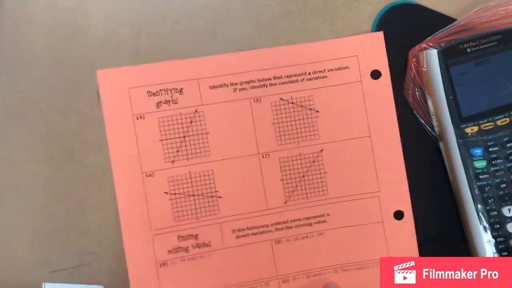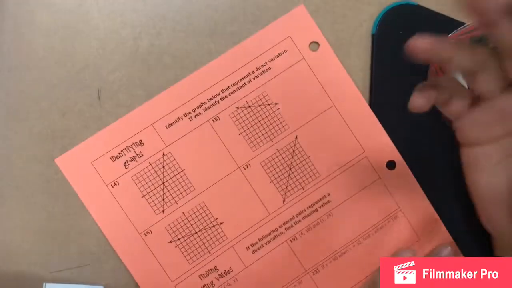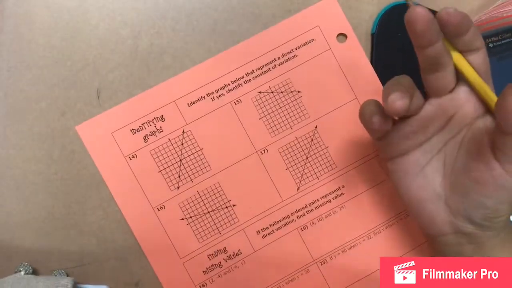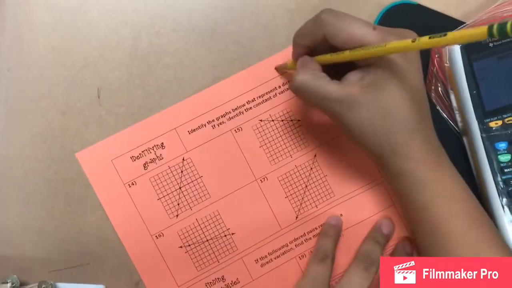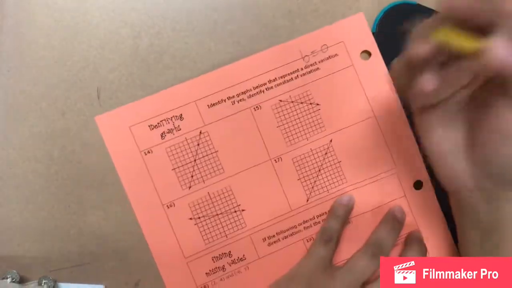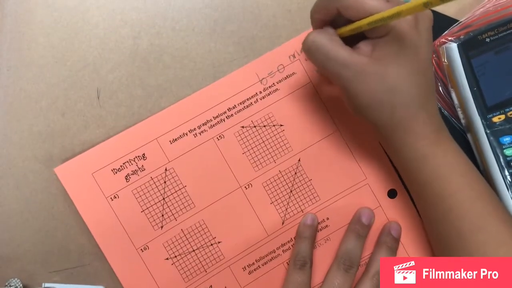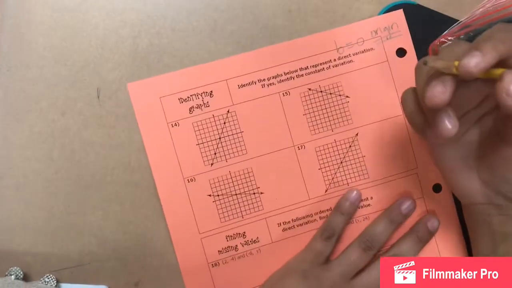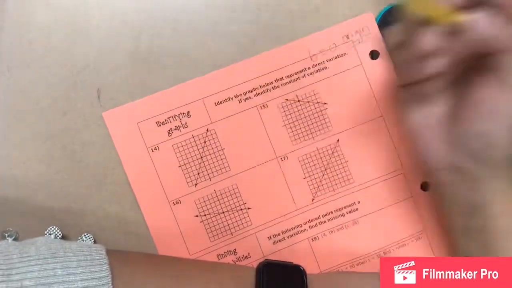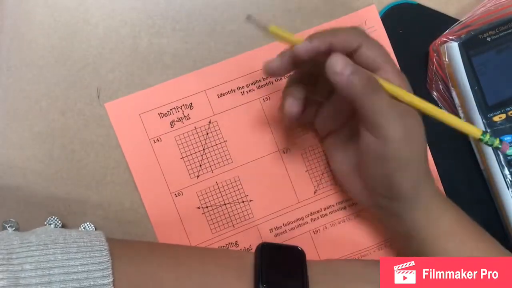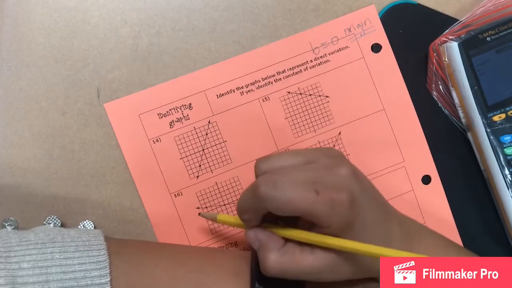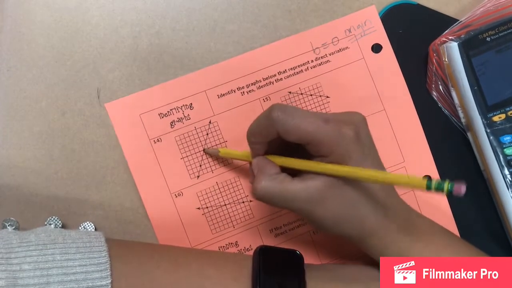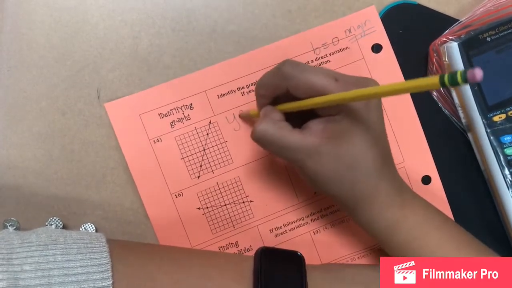Let's see if we can identify whether it's direct variation from a graph. It's the same idea, but first we check to see if my y-intercept is 0. In this case, we're looking at does it cross the origin, which is the center. If I look at number 14, ask yourself this one question: does it cross the origin? Since this one does cross the origin, this is a yes.